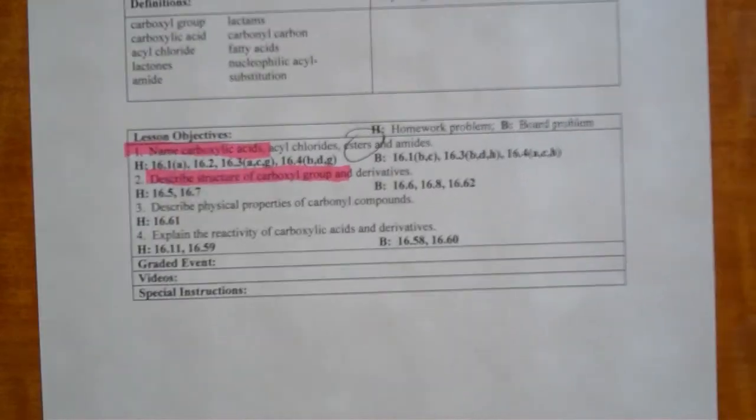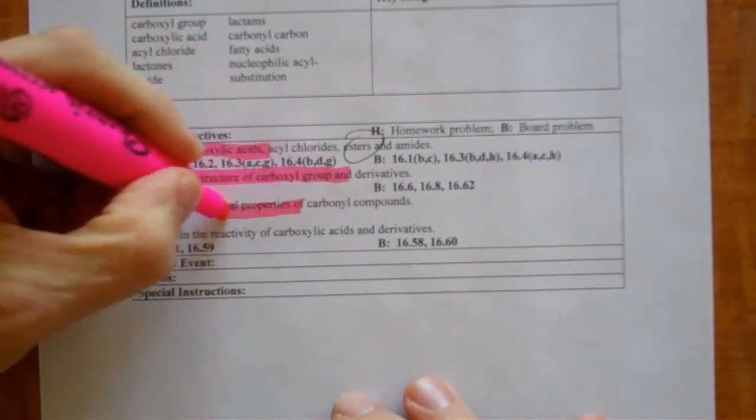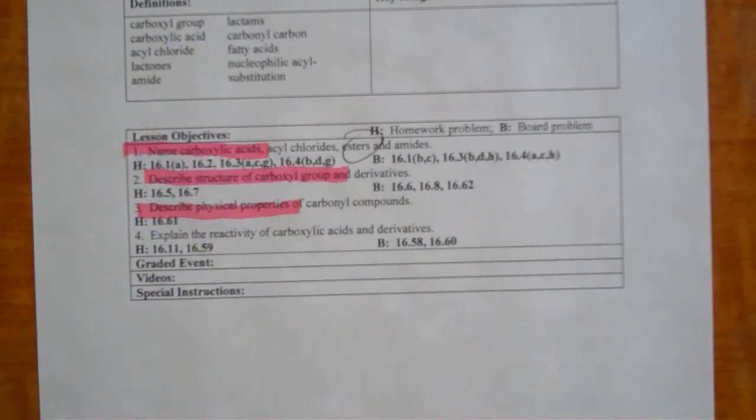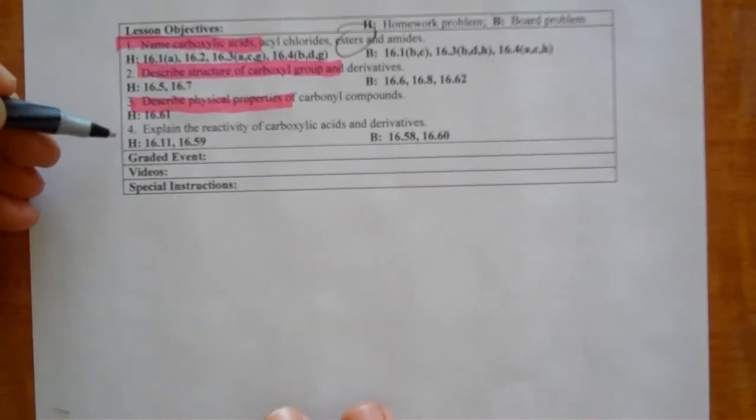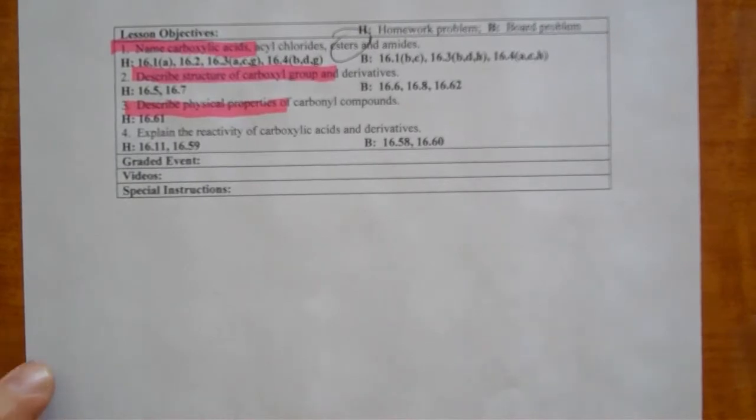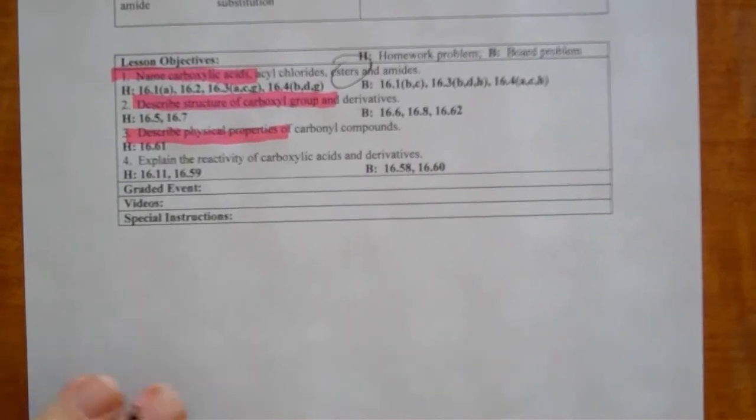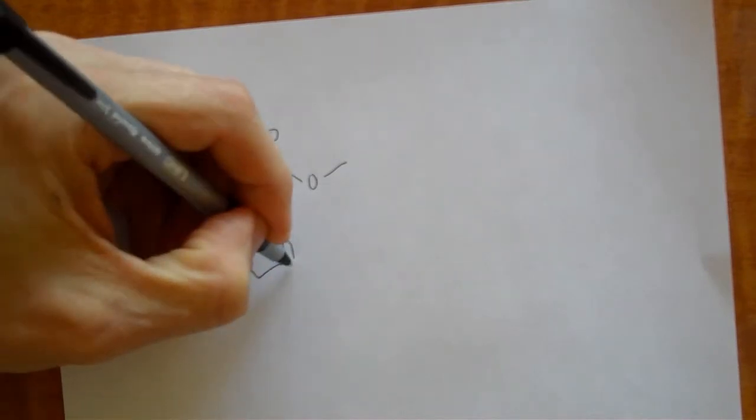Okay? The next objective is physical properties. Oops, that was what I just talked about, boiling point. Okay? That last piece of paper had both the structure and the physical properties. And finally, explain the reactivity of carboxylic acids and their derivatives. Well, it turns out that, let me draw a couple of these guys, right?